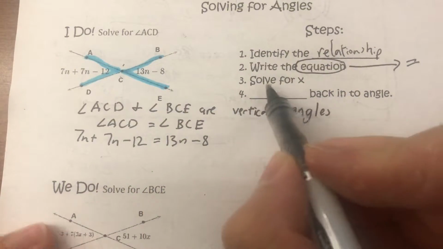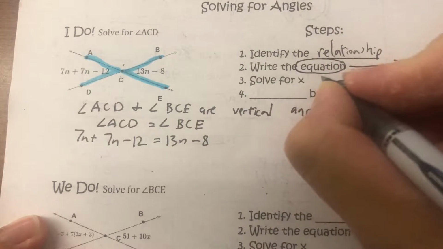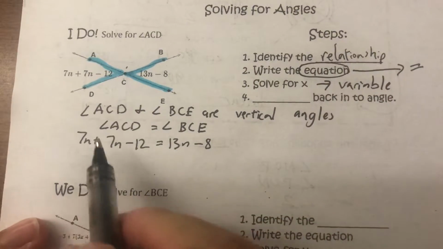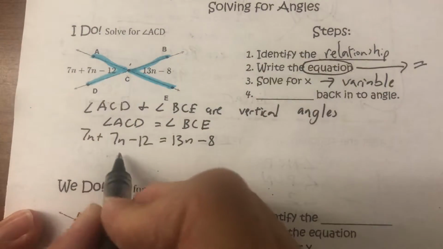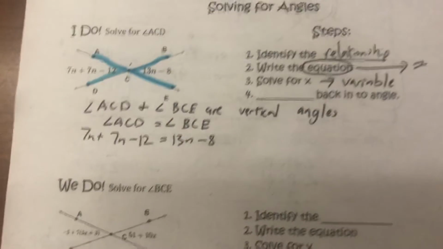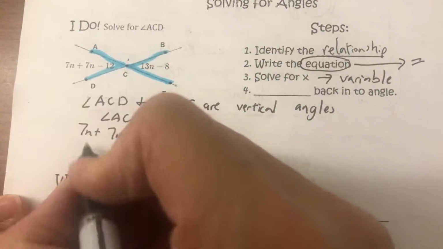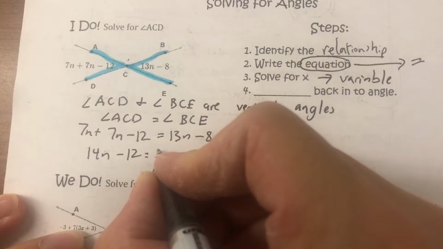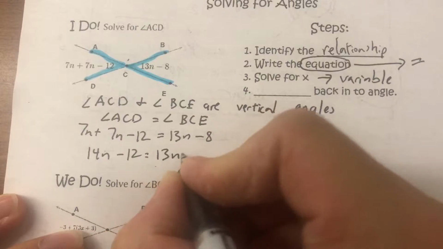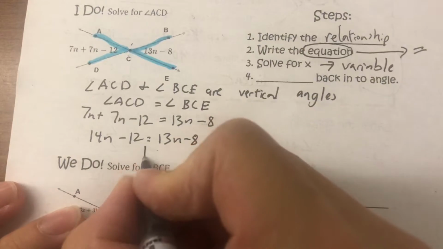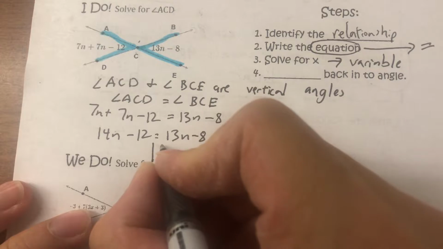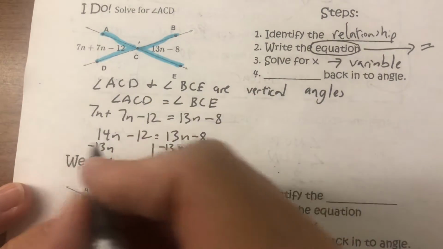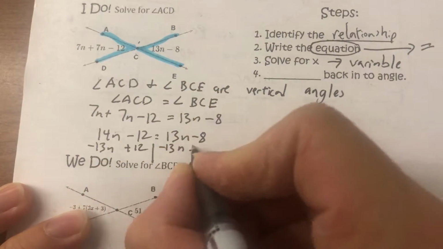Step 3 will be solve for x, or whichever variable it is. In this case, I will not have x, I'll just have a variable n. So solving for this, I'm going to combine like terms. This is like the multi-step we did like a week ago. This gives us 14n minus 12 is equal to 13n minus 8. Draw my line down the middle. Let's go ahead and do two steps because we're advanced now. Minus 13n, moving the n to this side, and adding 12, adding 12.